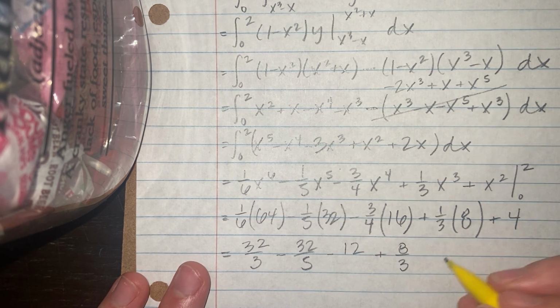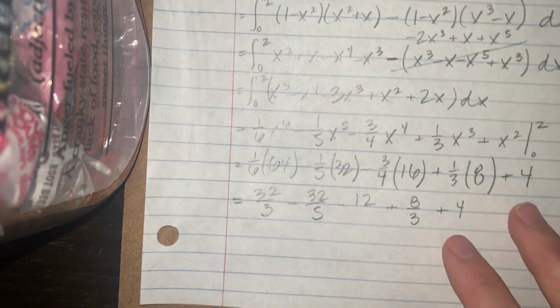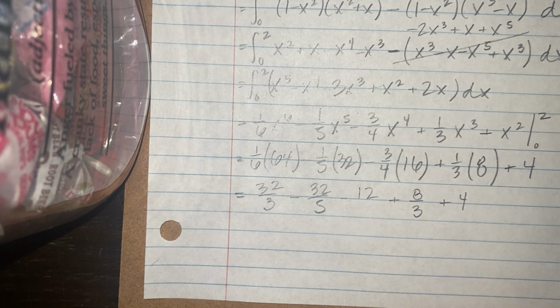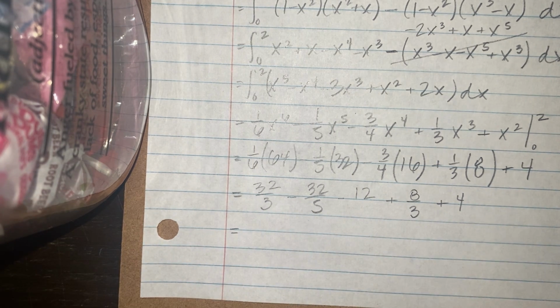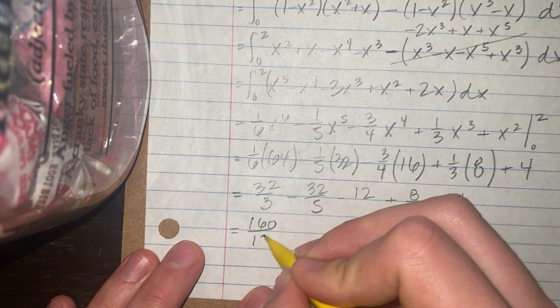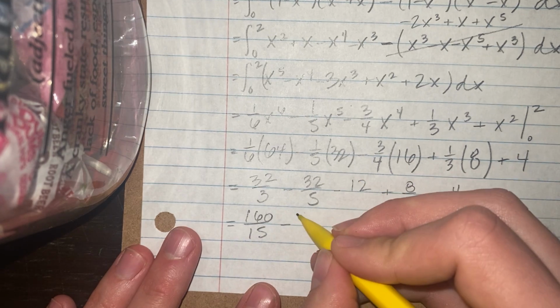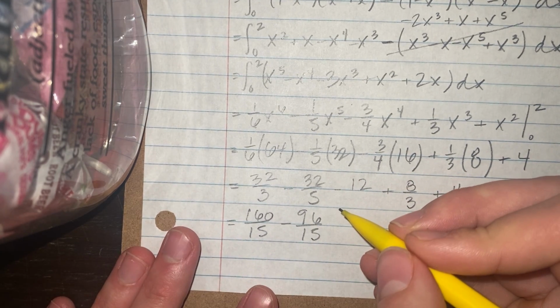Plus 8/3 plus 4. We see we have 5 and 3 in our denominators, so we can get a common denominator of 15. If we multiply by 5, we get 160 over 15, minus, times 3, 96 over 15.